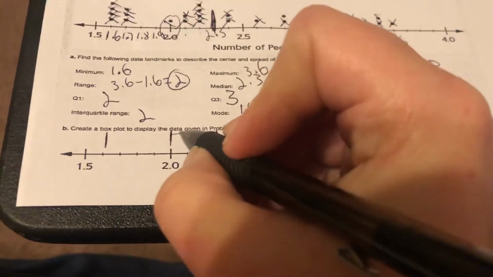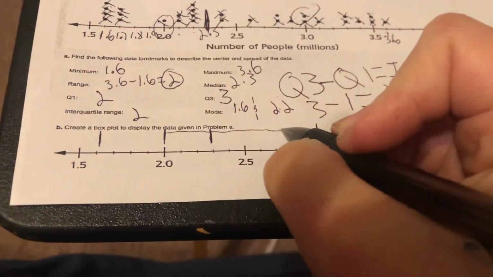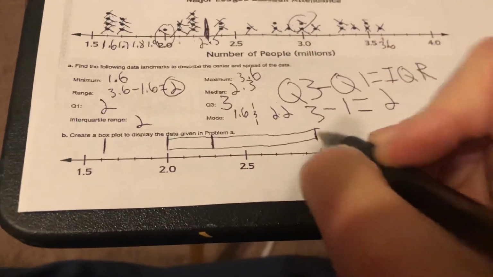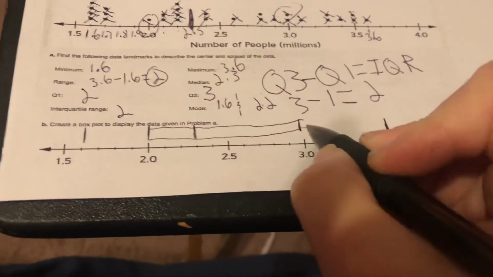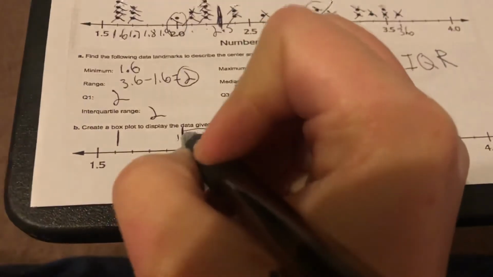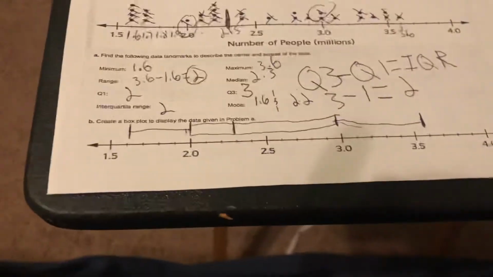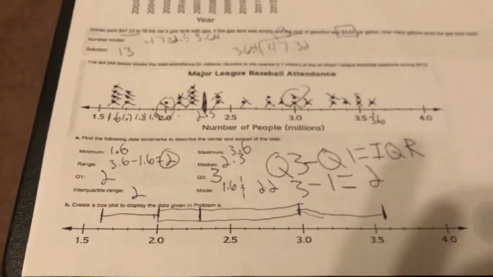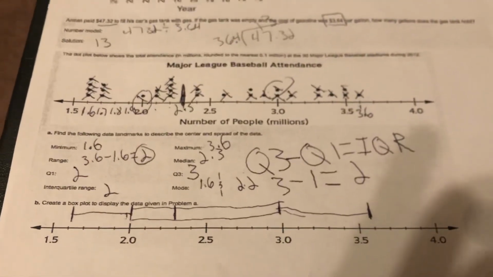Now I'm just gonna go ahead, make my box, make my whiskers. Oops. It's not a straight whisker. Kind of went crazy. Make my box, make my whiskers, and that's my kind of messy box and whisker plot.